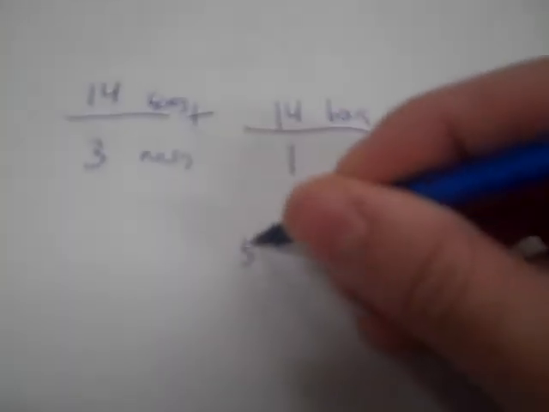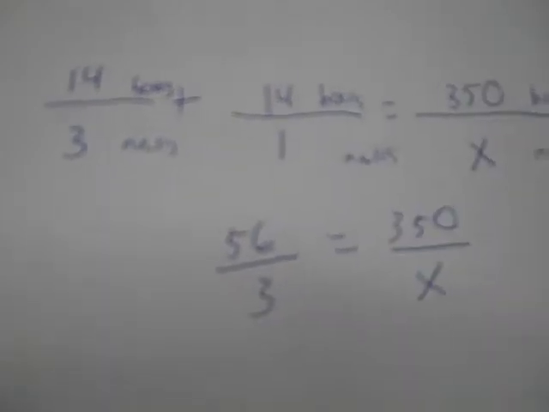And then, again, you want to keep putting your time unit in the right place. That's 3 minutes, 14 boxes. So 3 minutes, 14. And I add these together. So 14 over 3 plus 14 over 1, or 14. I get a mixed number, 18 and 2/3. So what I do is I hit second, and then the ABC button, and that makes it 56 over 3. It converts it into an improper fraction. Okay, and then keep your 350 over x, and you can cross multiply and divide.